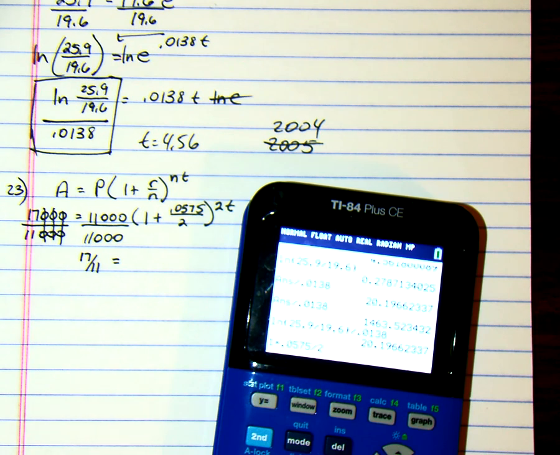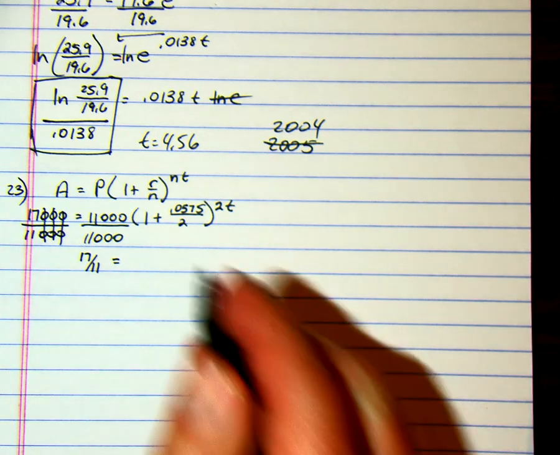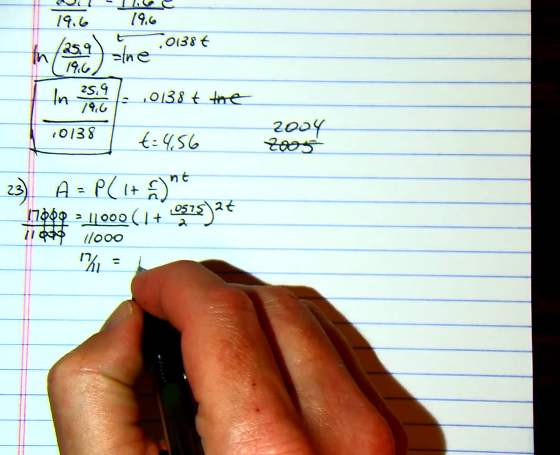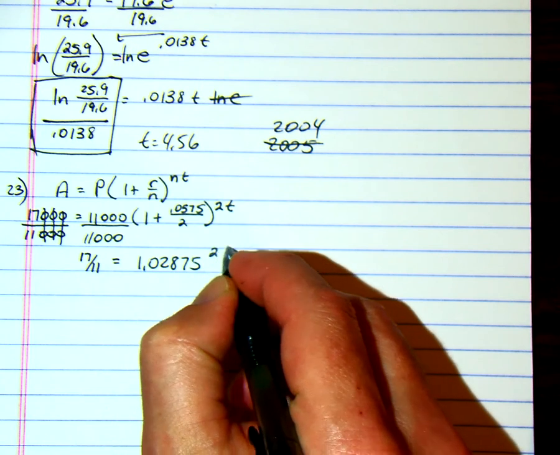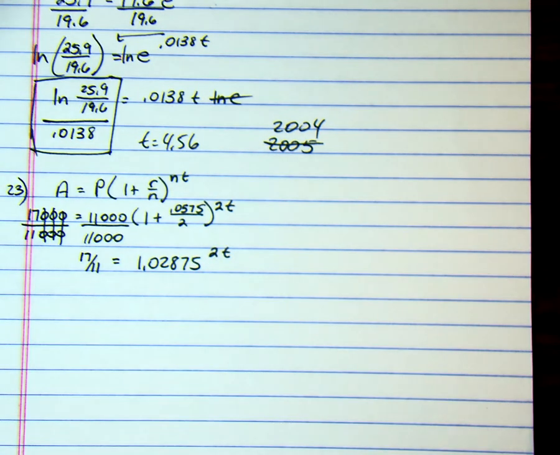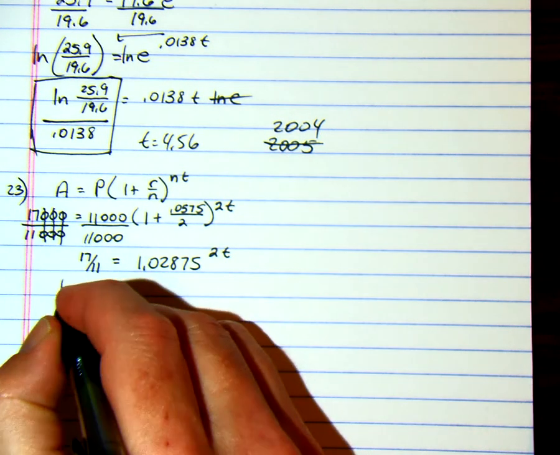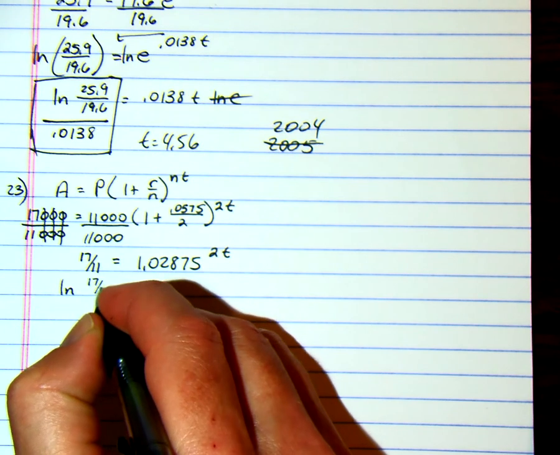We're going to take 0.0575 divided by 2 and then add that to 1. Oh, that's doable. So this is 1.02875 all to the 2t power. Now I'm ready to use natural logarithms. It's your preference, but I'm so ingrained in the habit of using natural logs that's what I'm going to do.